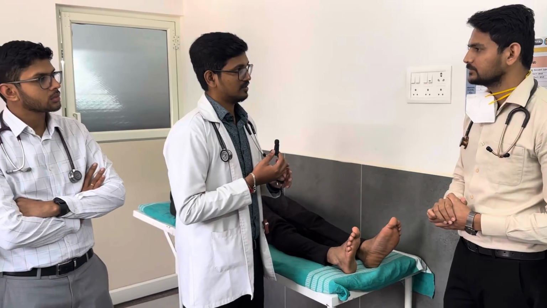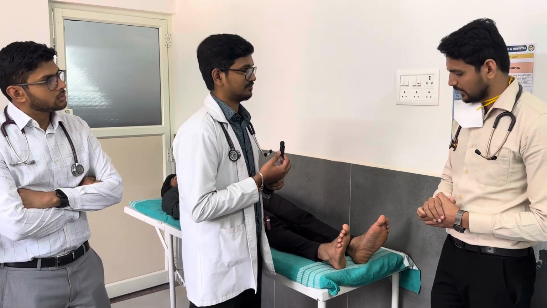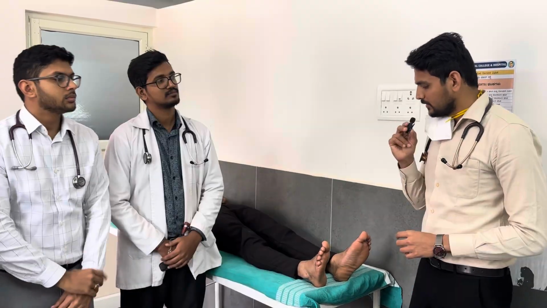So what is the normal response? The normal response will be flexion of all the toes, sometimes with plantar flexion of the ankle. Okay. What is the root value for this reflex? The root value for the plantar reflex is S1. Okay, we just now saw the normal reflex.